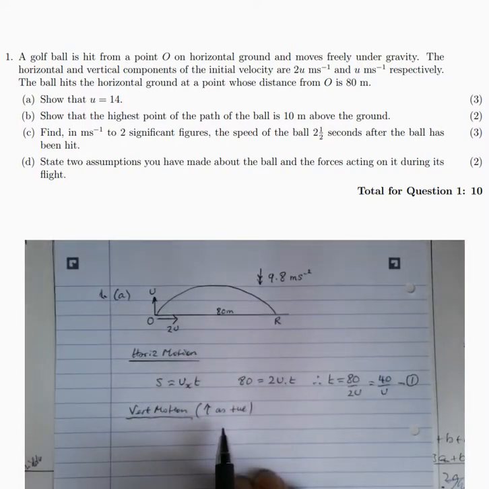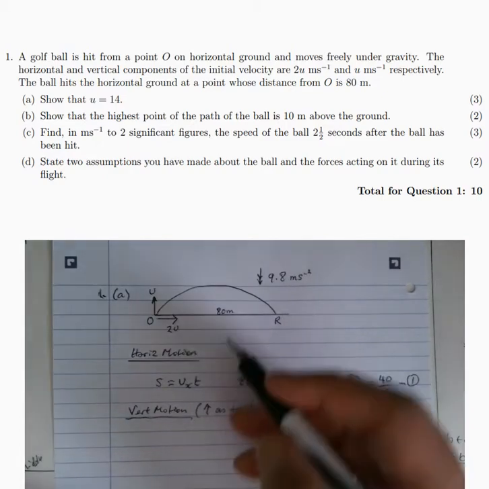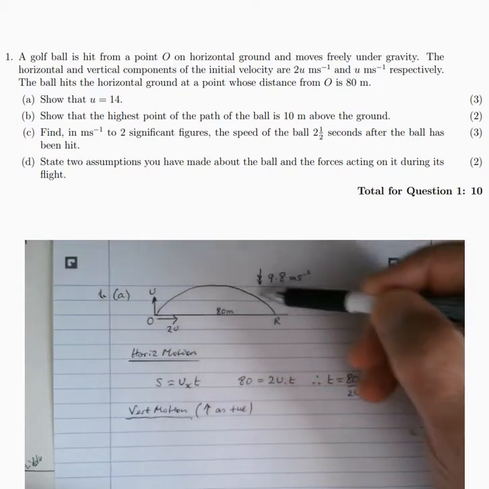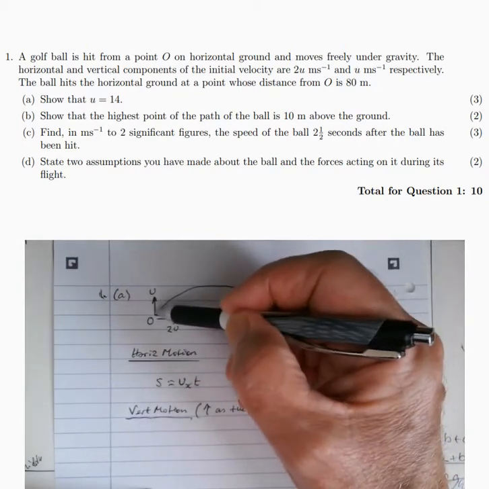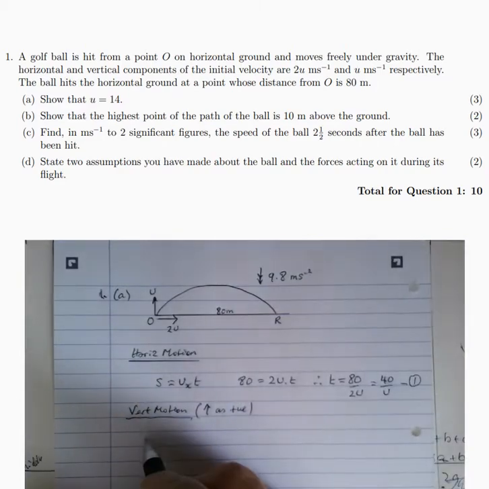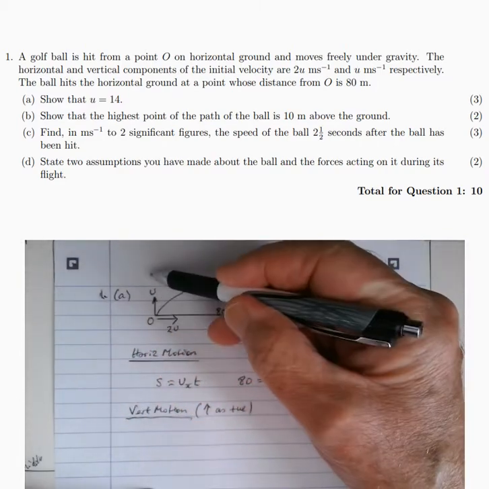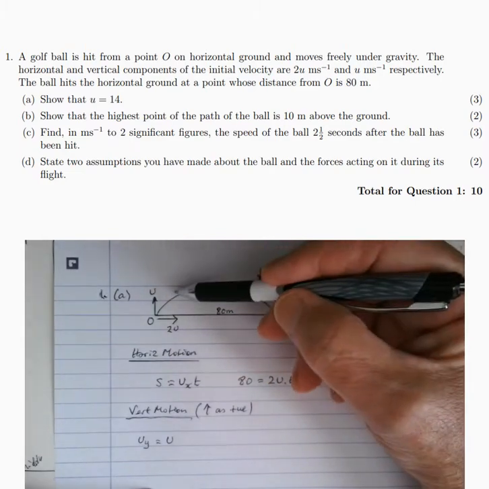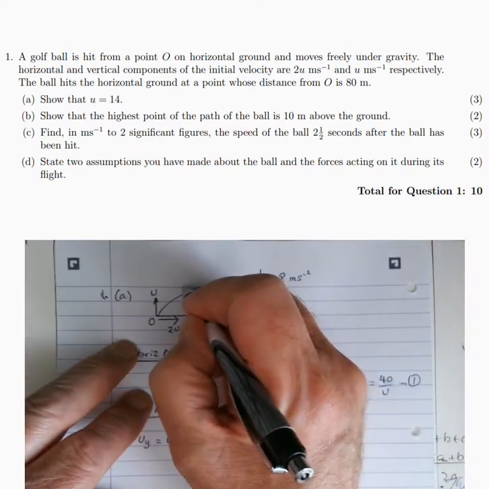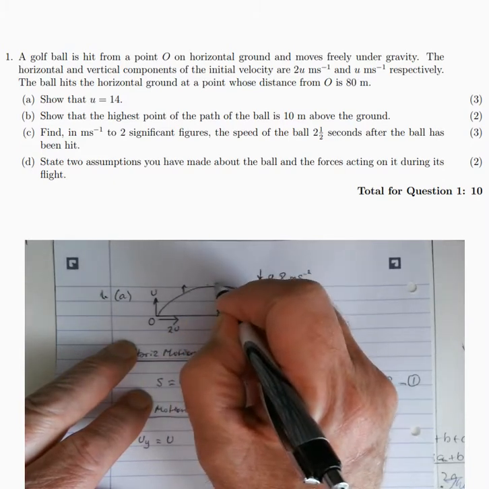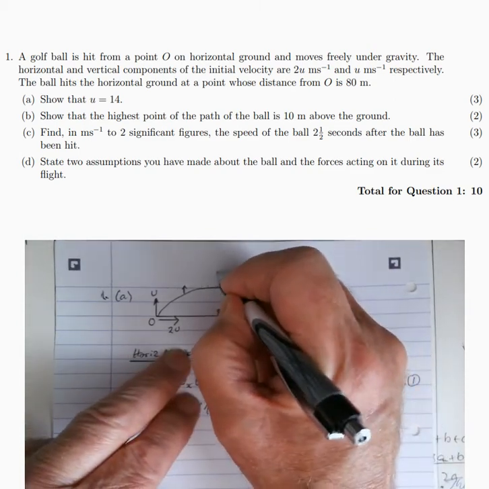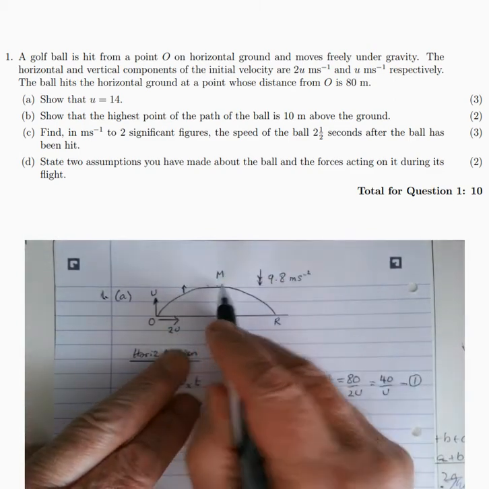And we need to now consider the vertical motion. Now the vertical motion we're interested in is going to be the motion from O to R. So our initial velocity is going to be u. So the velocity in the y direction, uy, is actually equal to u. And of course this velocity decreases as it goes along. The velocity is going to get smaller and smaller, and eventually it's going to reach 0 at its maximum height. So if I call that M, at the point M it's going to be 0 vertical velocity.